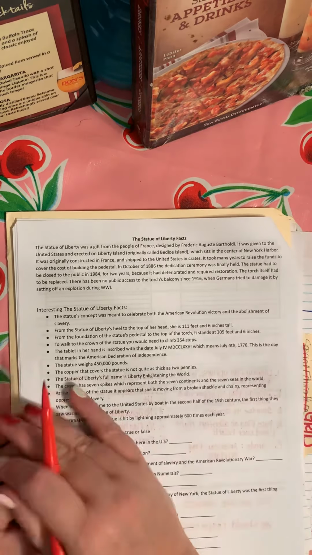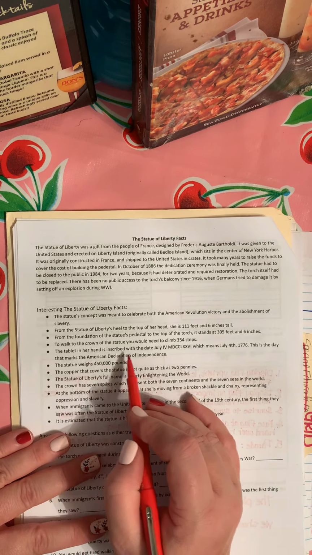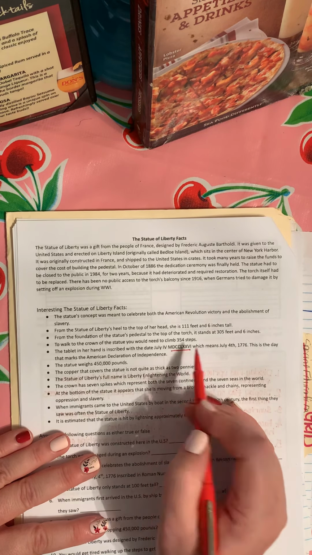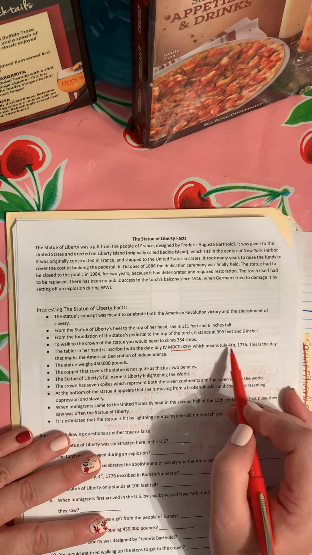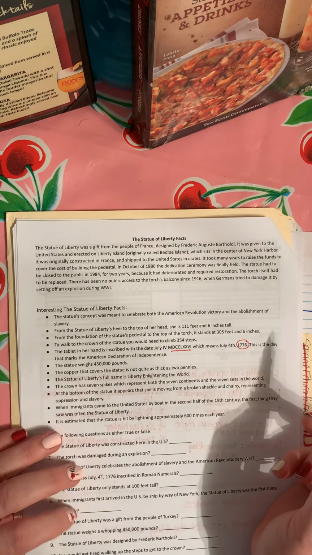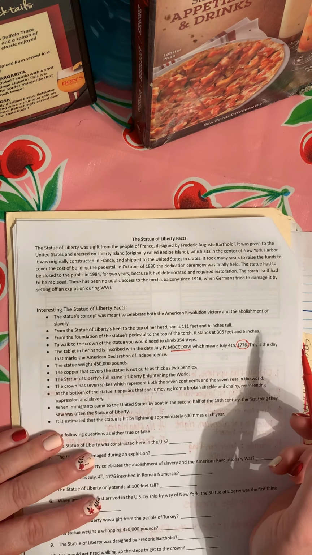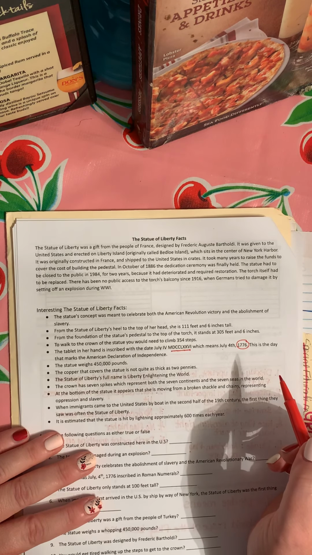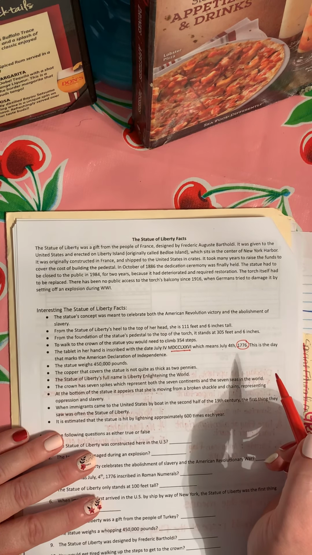All right, the tablet in her hand is inscribed with the date July 4th, which in Roman numerals means July 4th, 1776. Well, I have the July 4th part right. This is the day that marks the American Declaration of Independence. The statue weighs 450,000 pounds. The copper that covers the statue is not quite as thick as 2 pennies. The Statue of Liberty's full name is Liberty Enlightening the World. The crown has 7 spikes, which represent both the 7 continents and the 7 seas of the world.